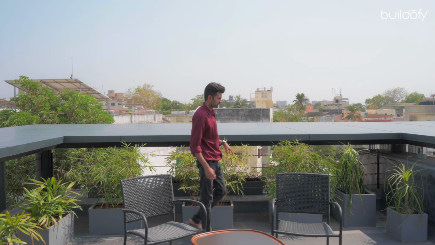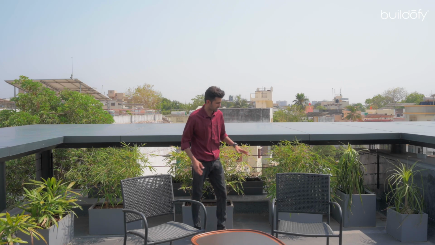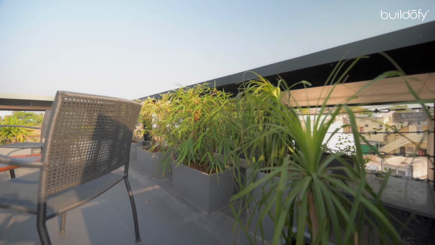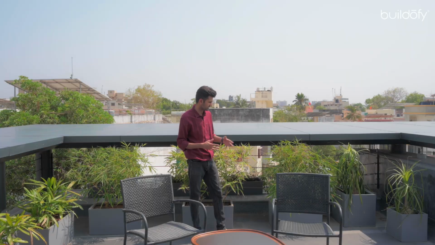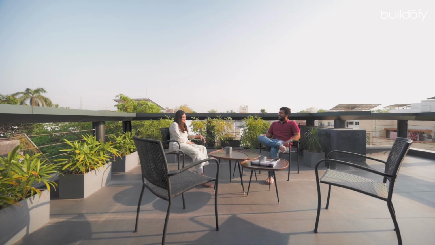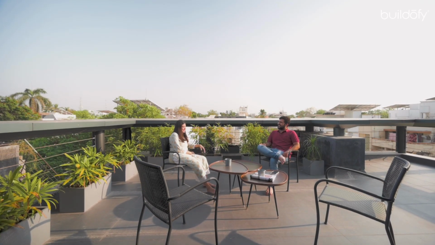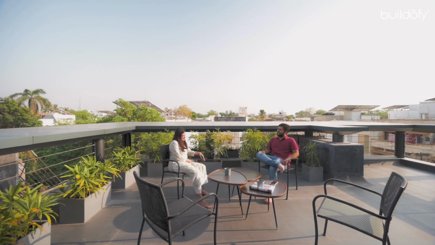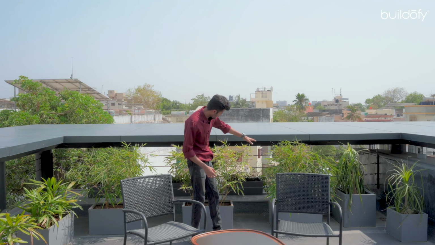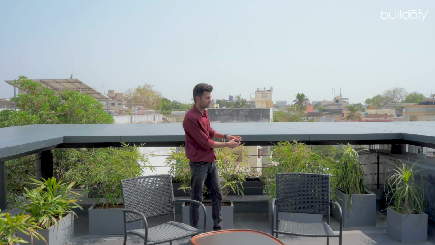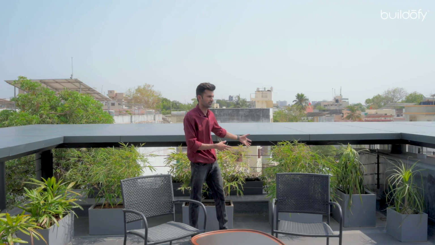In this roof area, we have used potted plants rather than having a green lawn. What we did was we wanted the client to walk over the hard surface, whereas you still have the part of greens around you. We have even set those creepers which would eventually be falling over the building.